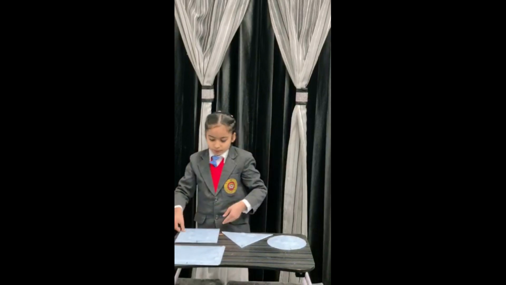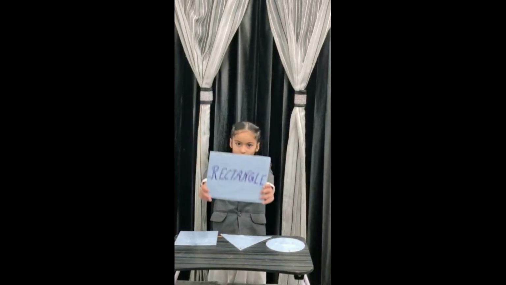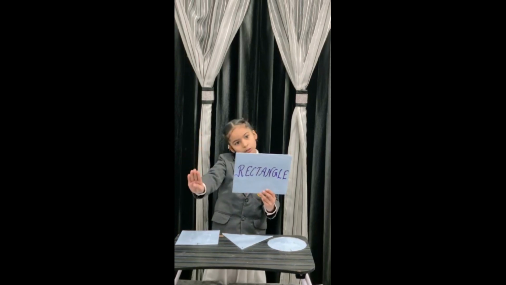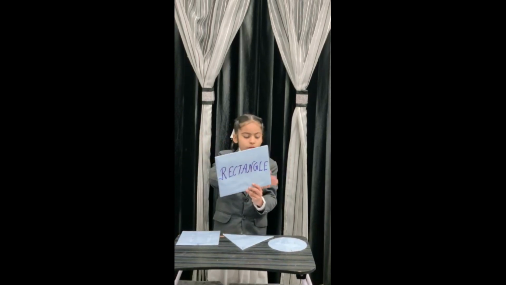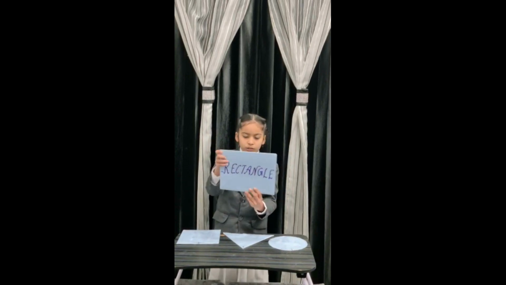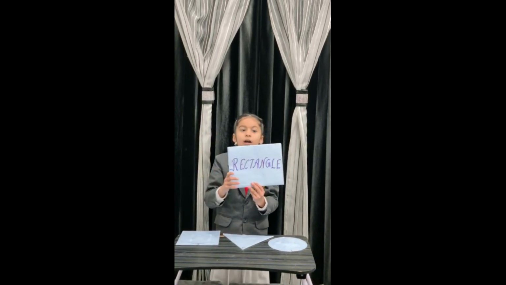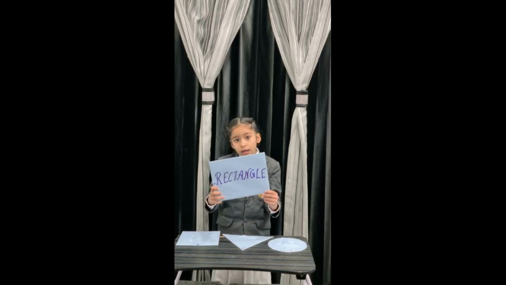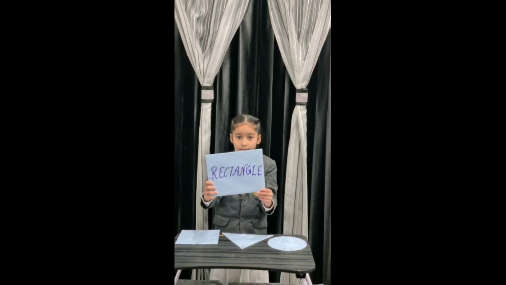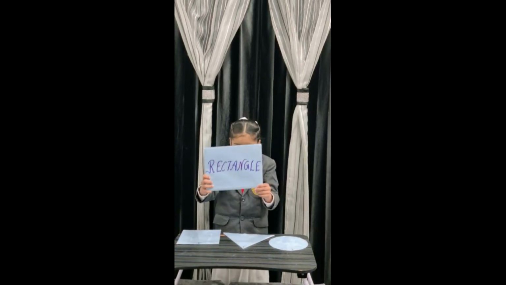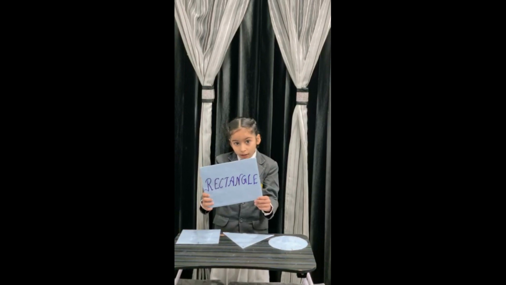The next shape is rectangle. Rectangle has 4 corners, 4 sides. 1, 2, 3, 4 corners. 1, 2, 3, 4 sides. Opposite sides are equal. Examples are table and bed.